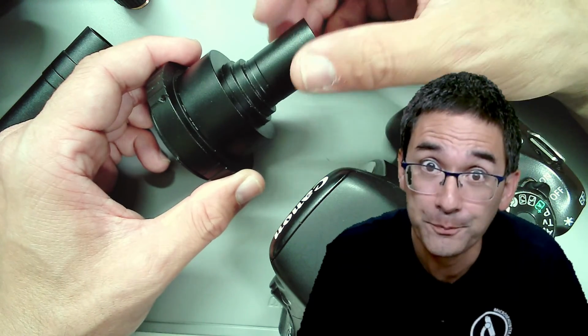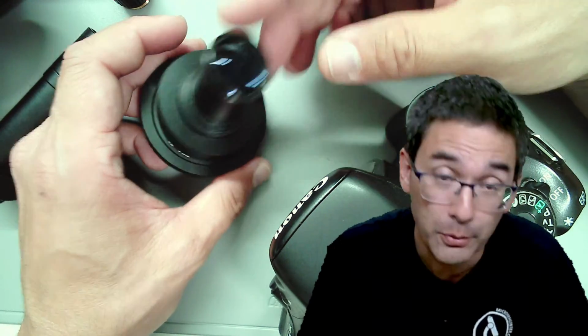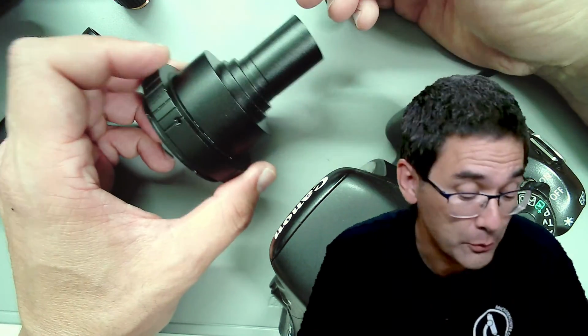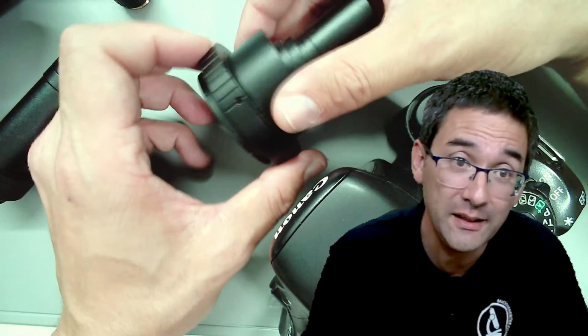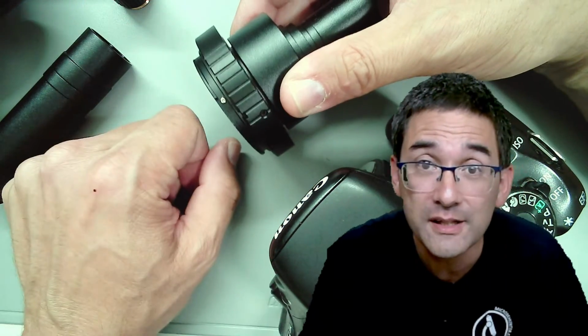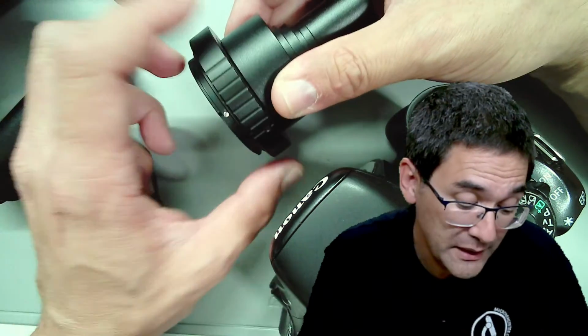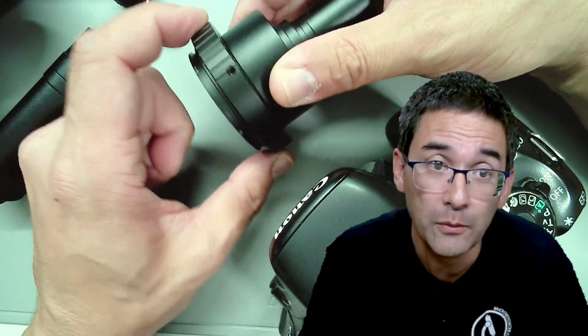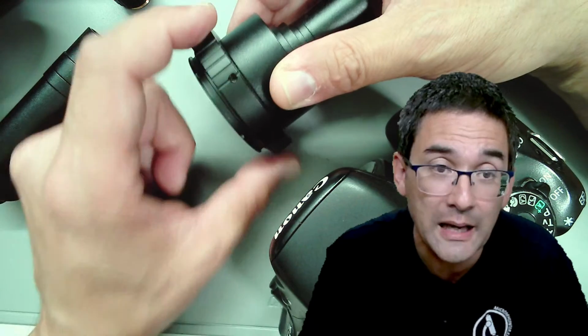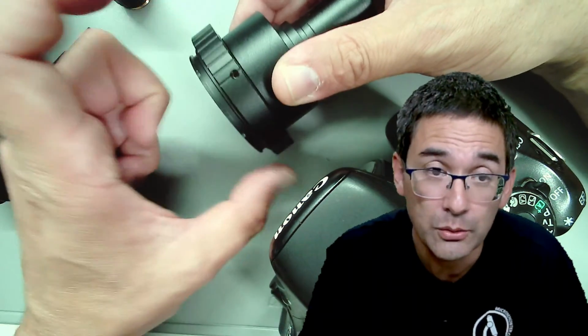And it works. Maybe not perfect. It has this chromatic aberration issue that I want to talk about here. This ring here is a T2 ring. So if you want to get this adapter, you have to also get the appropriate T2 adapter ring. And if you have a Nikon camera, you get a Nikon one.